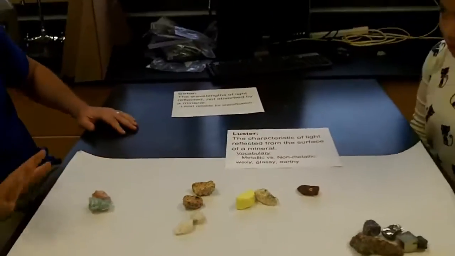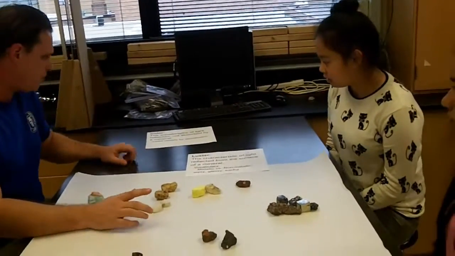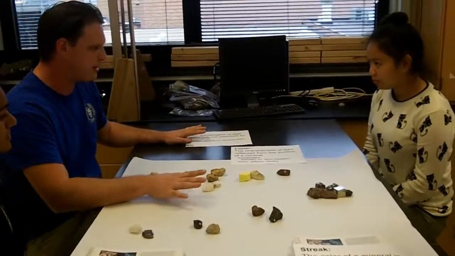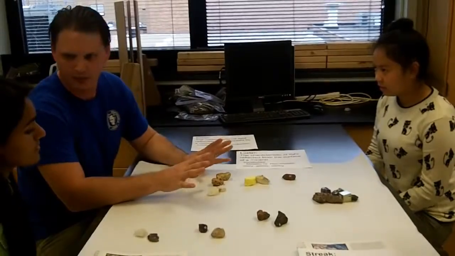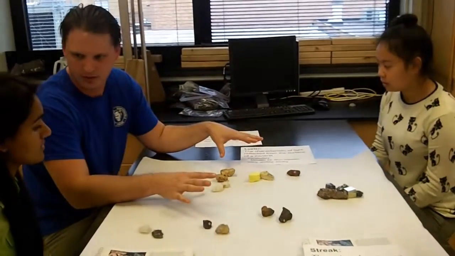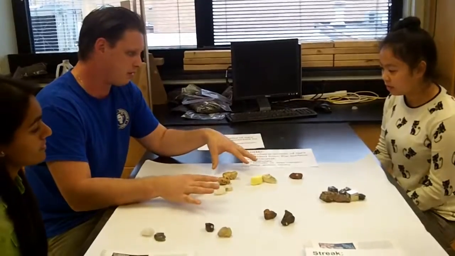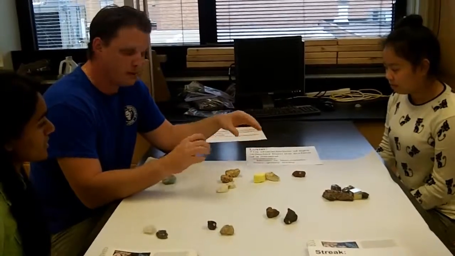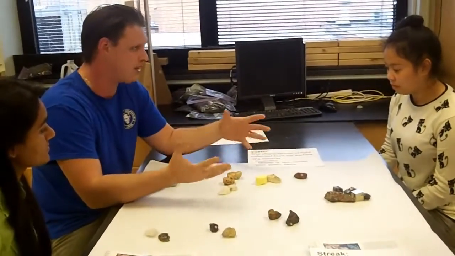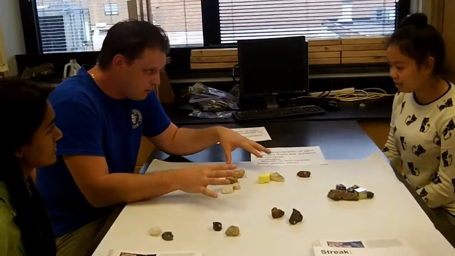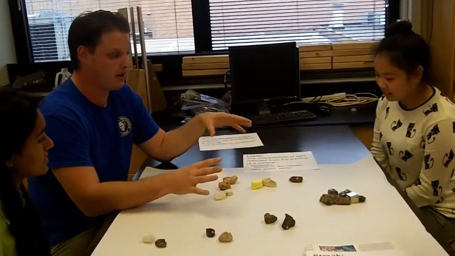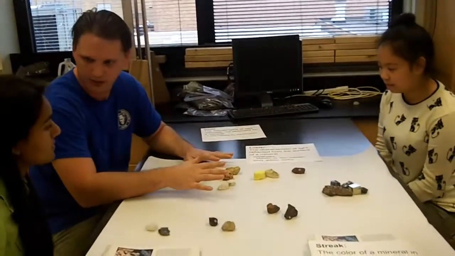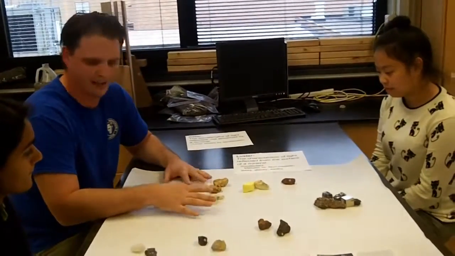So quick recap. We've got color that we've already talked about, and we know that it's the least reliable because we have different opinions, and minerals can be different colors. The same mineral can be different colors, and we can all have a different opinion about it. We talked about luster. We've divided it up into two groups, metallic and non-metallic. What do the metallic ones look like? Metal, exactly. And the non-metallic ones don't look like metal, and then we have a variation in terms of how they reflect light. Some are a little bit more shiny than others.